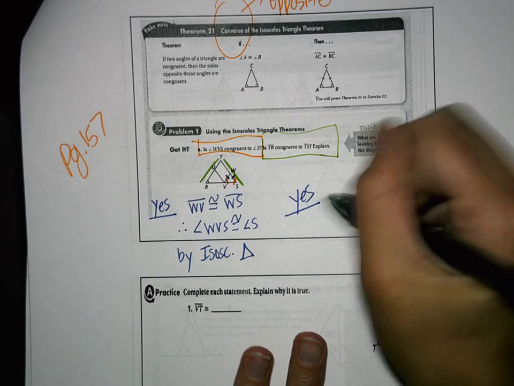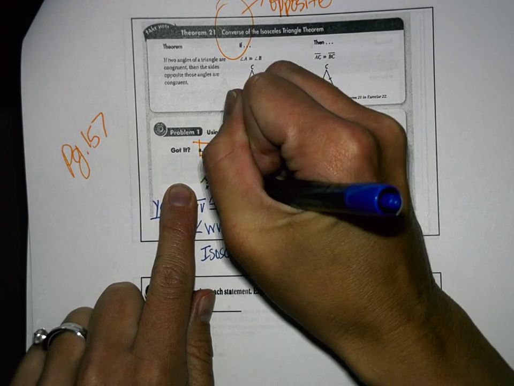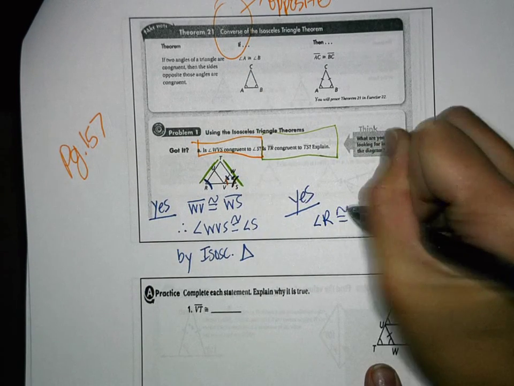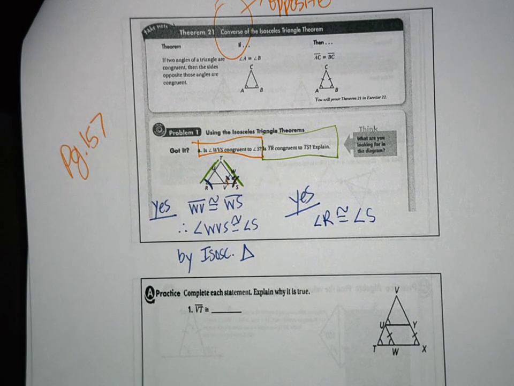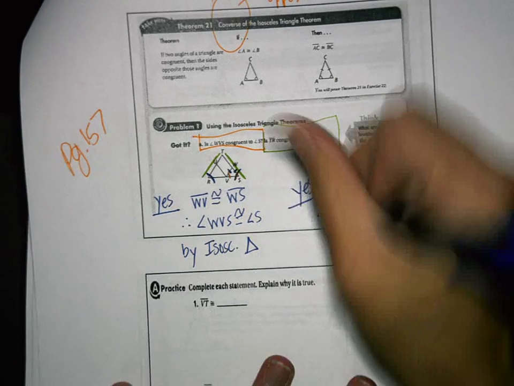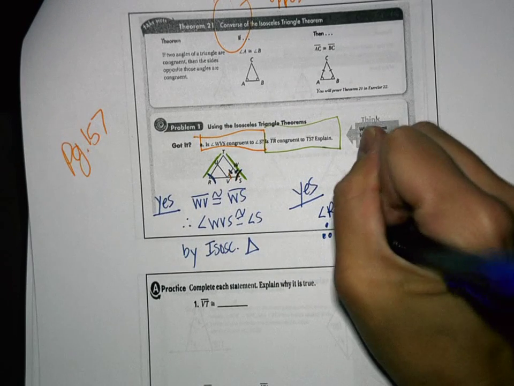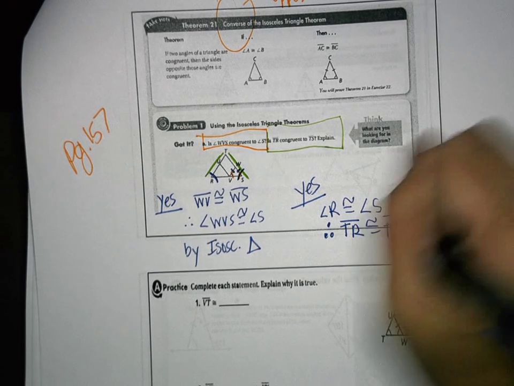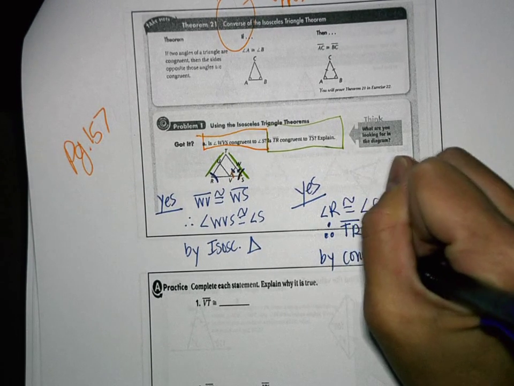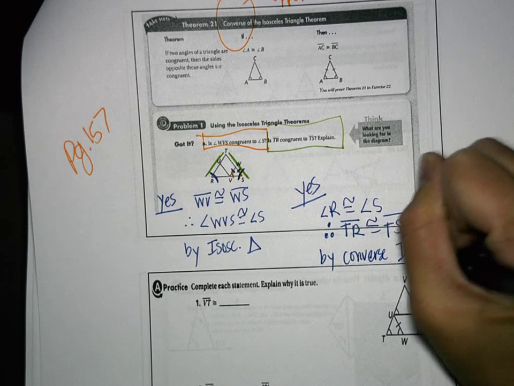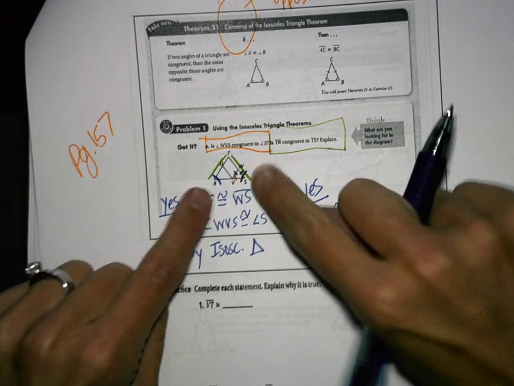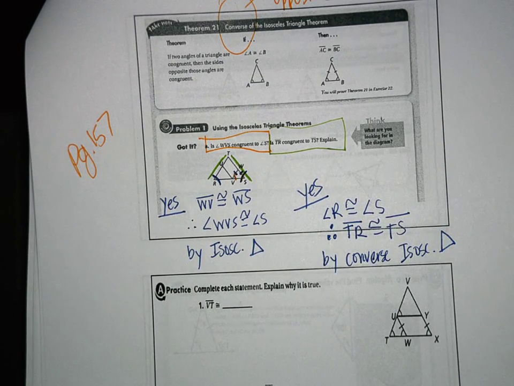We know it's yes because angle R and angle S, angle R is congruent to angle S. Therefore, TR is congruent to side TS by converse isosceles triangle. So remember, if we know that the two angles are equal, then we know that those two opposite sides are also equal for isosceles triangle.